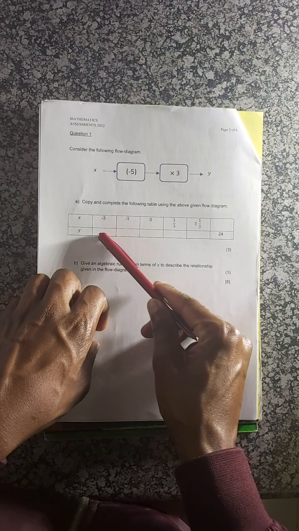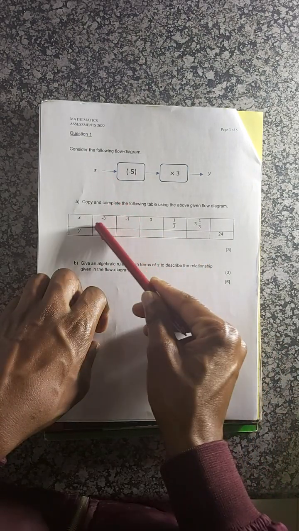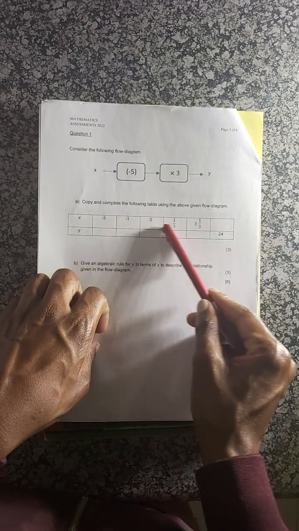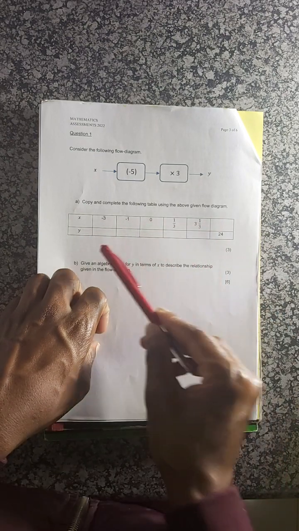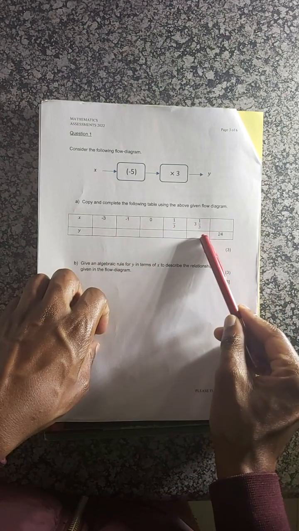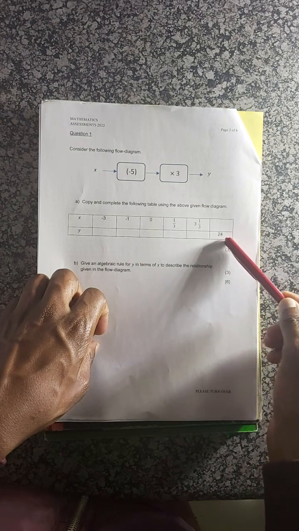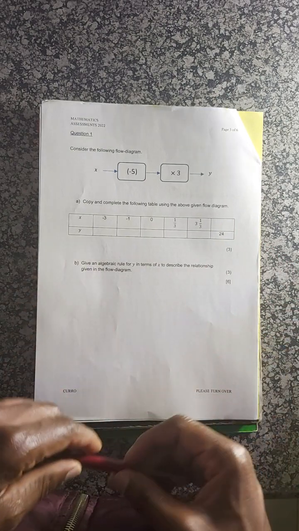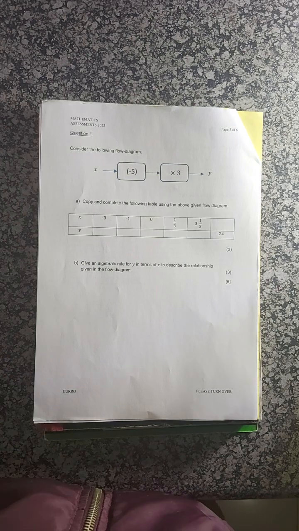Now for us to get the output, we need the input, right? And here you can see that you are already given your input values. So these input values will be used to get these output values, and this output value will be used to get this input value. So let's do that and see how our answers are going to look.